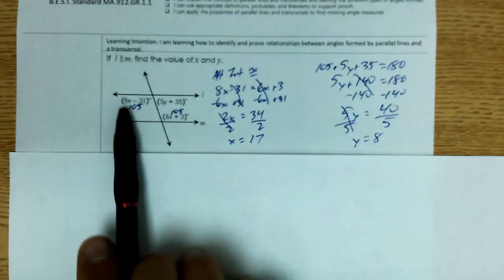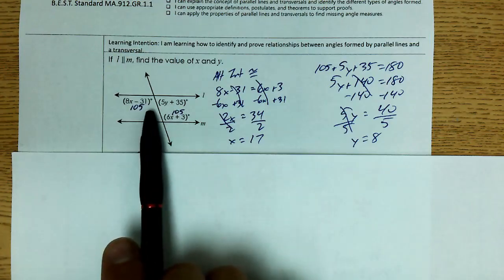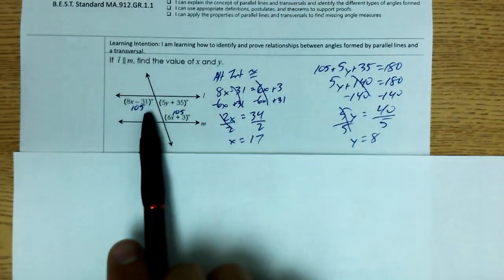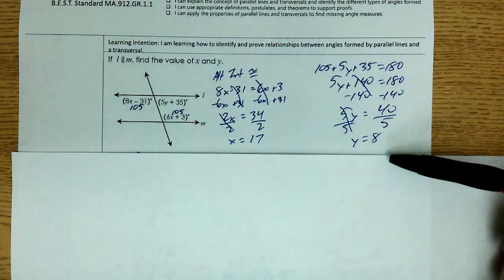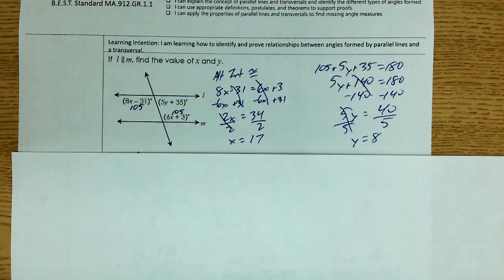We get 105. We have a straight line here. So our 105 plus 5y plus 35 equals 180. You go ahead and solve that equation. You end up with y equals 8.